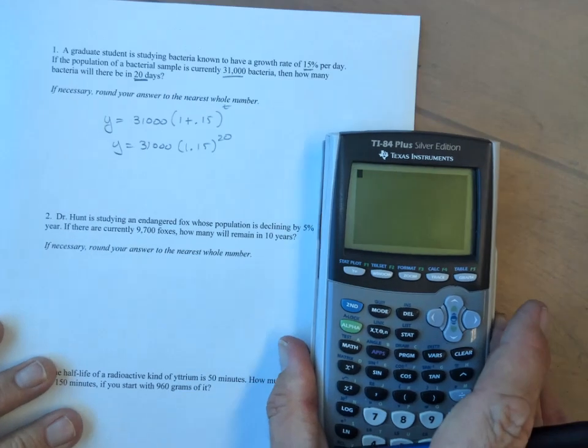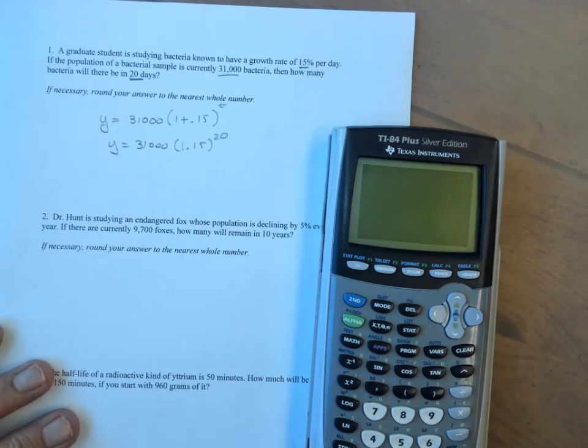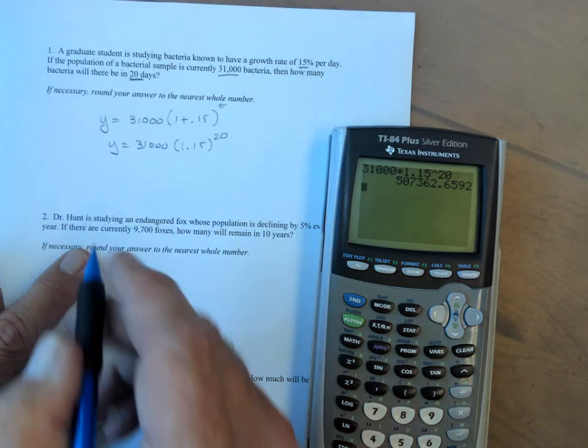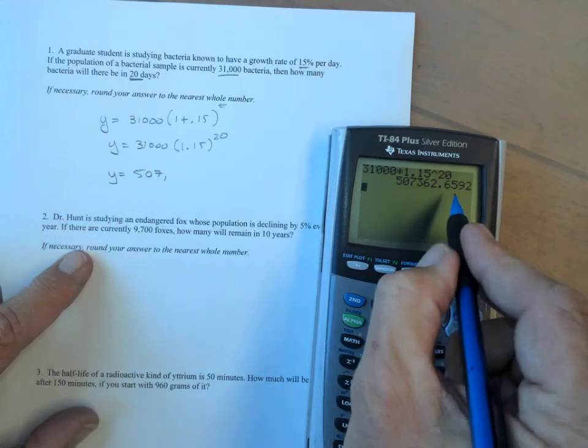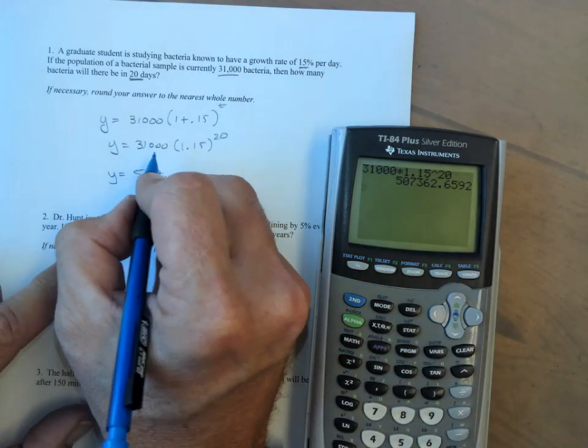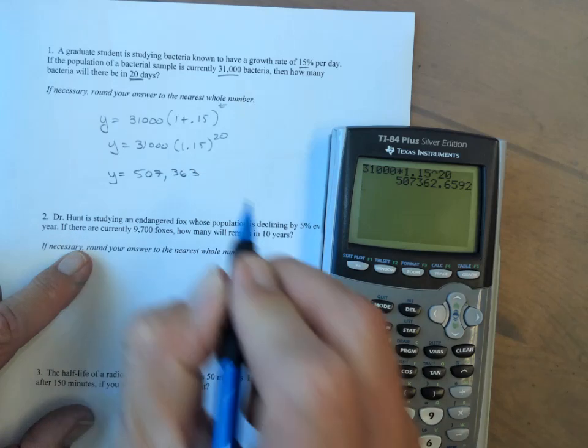So again, this is going to be used on our calculators. So we have 31,000 times, we don't really need the parentheses, but I'm just going to write 1.15 raised to the 20th. And it does say to round our answer to the nearest whole number. So we would have 507,363.